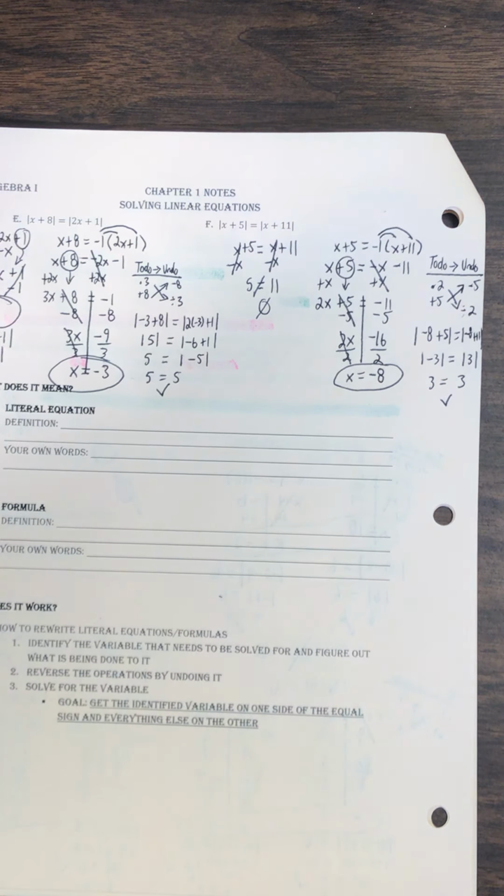All right, well, again, make sure that you show all of your checking work. I know this has a lot more steps to it than our normal equations that we've been solving, but that's just how absolute values work. And we've got to get this down because you're going to need it later in the school year when we get to the graphing portion of absolute values.